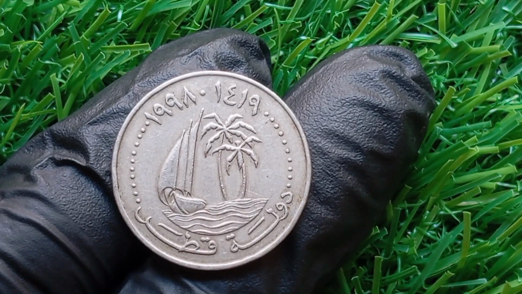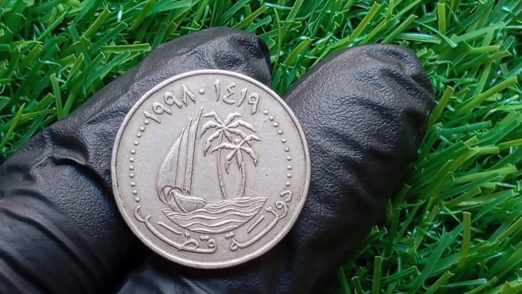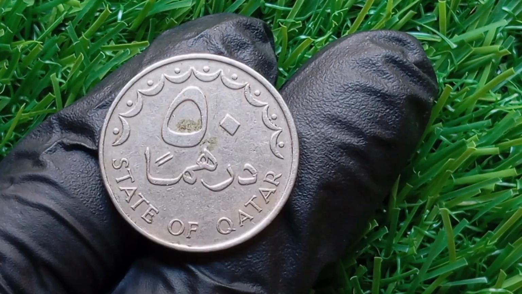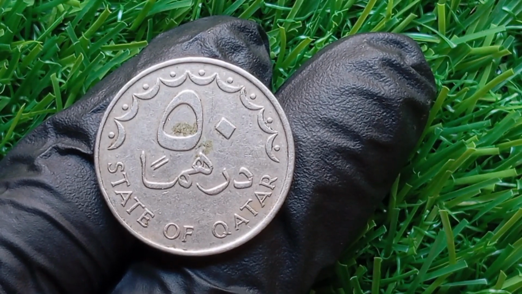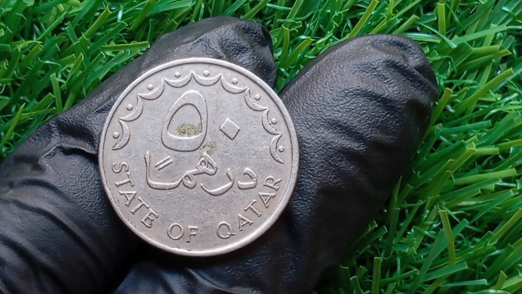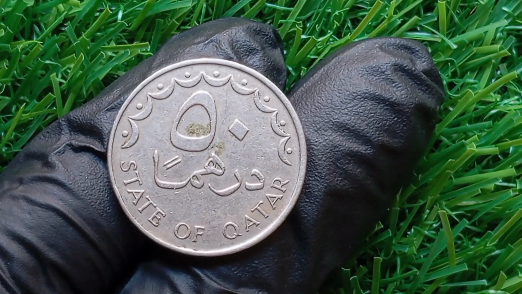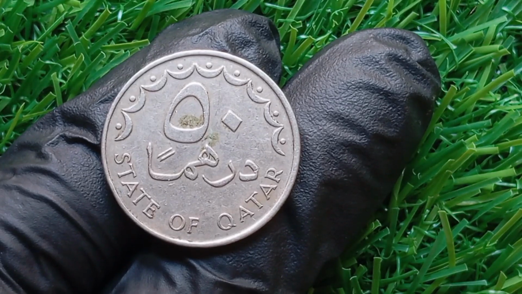The issuance of new coins like the 50 dirham was part of broader efforts to modernize Qatar's monetary system, enhance convenience in transactions, and reinforce the Qatari rial as a stable and trusted national currency. 5. Symbolism and cultural significance. 5.1 Coins as national identity.